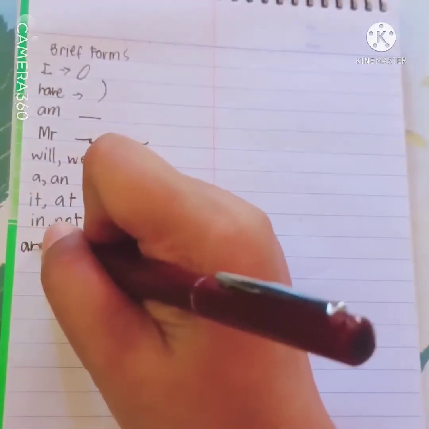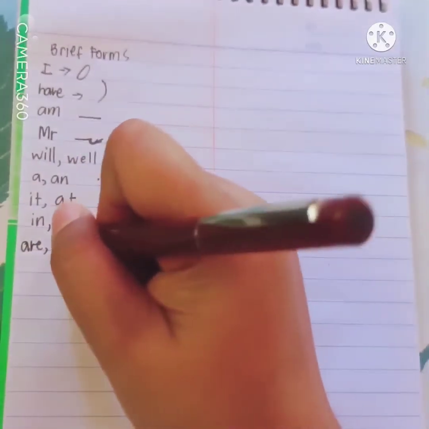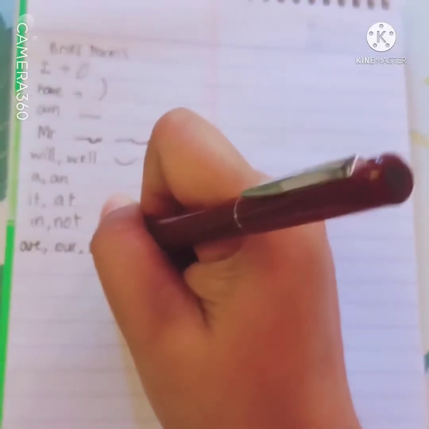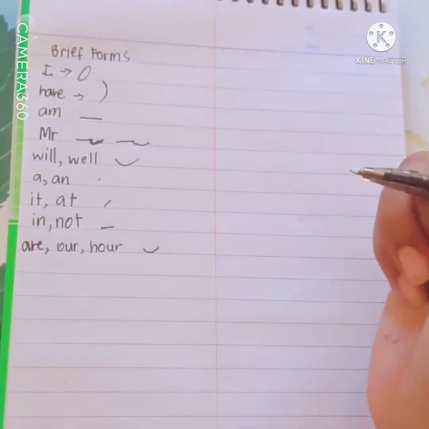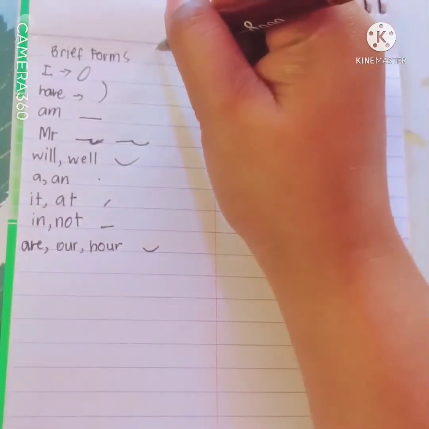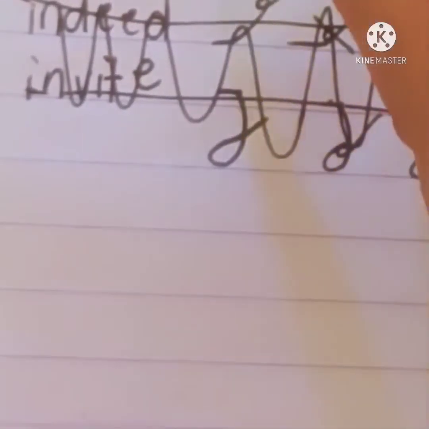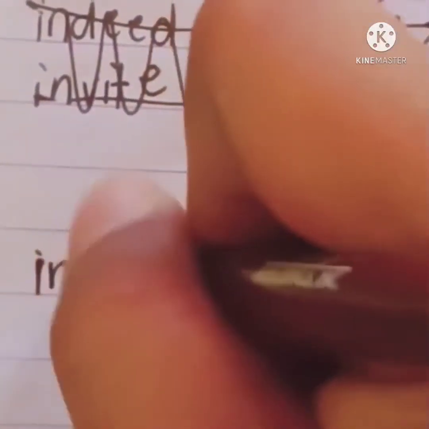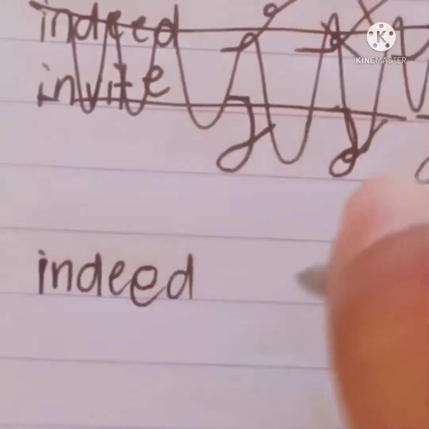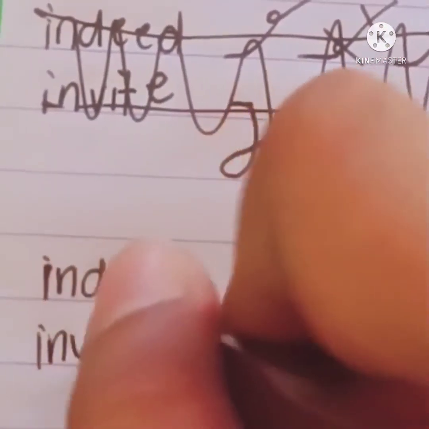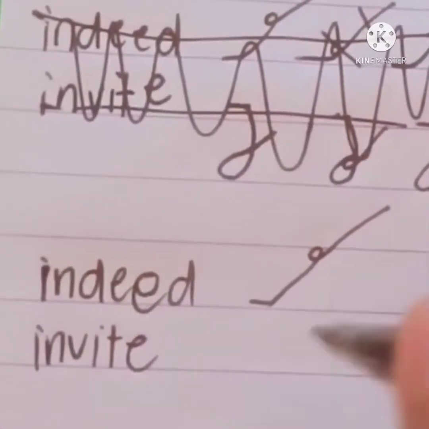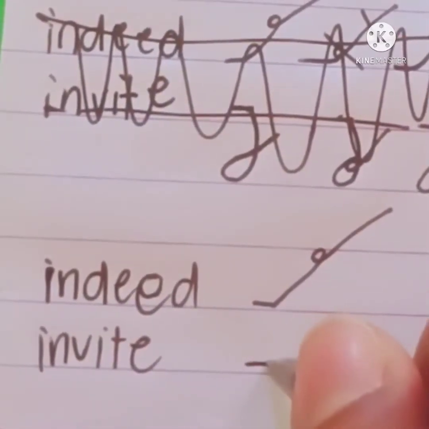The R, our, or are is represented by letter R. So these are the first brief forms. We can also use this in the beginning of a word, like indeed, or invite.